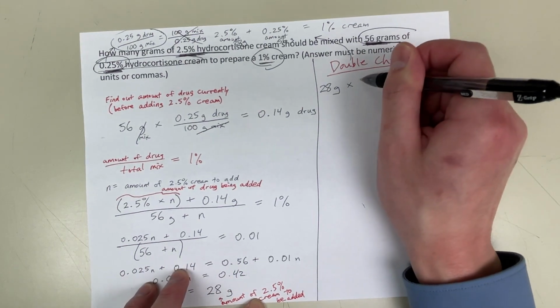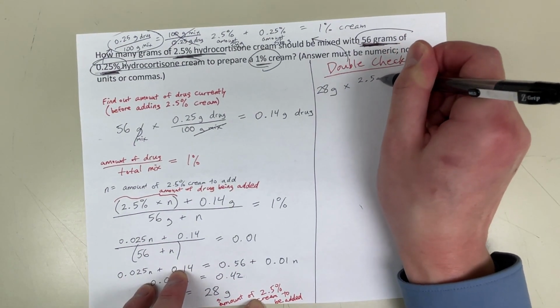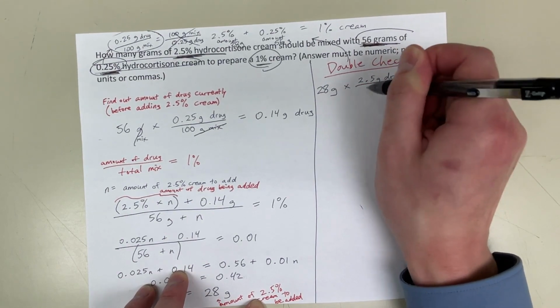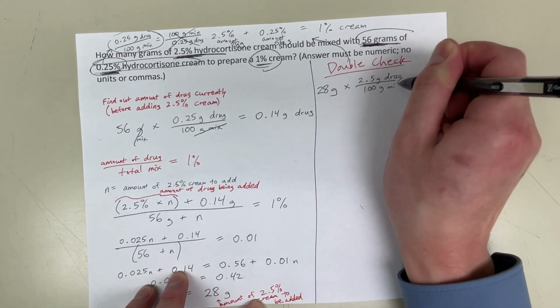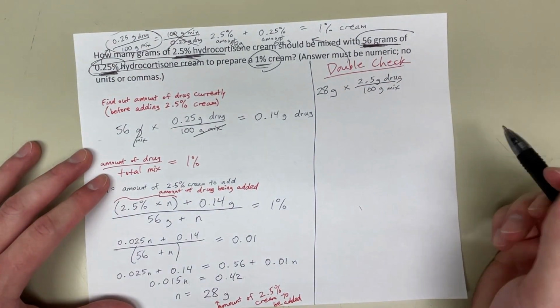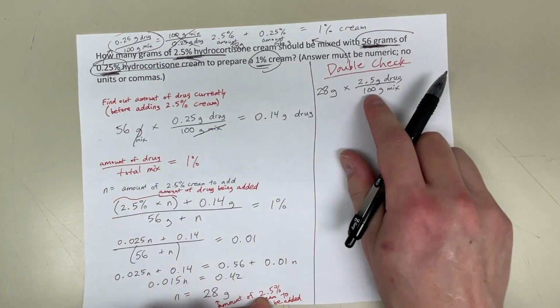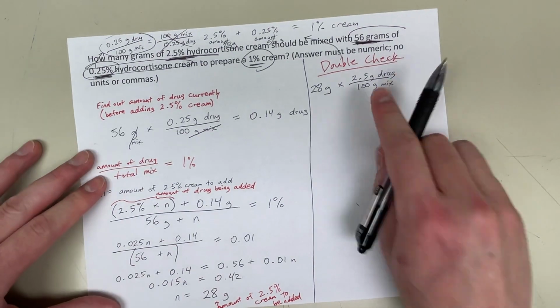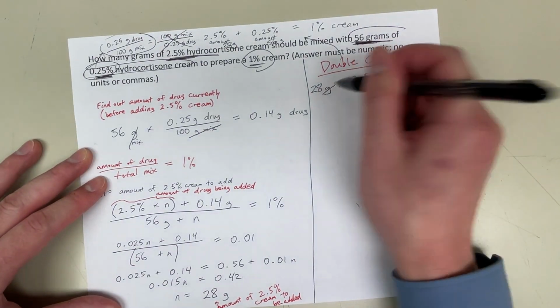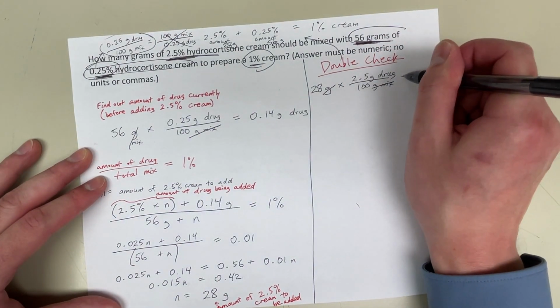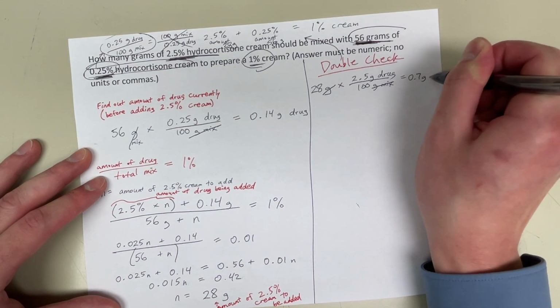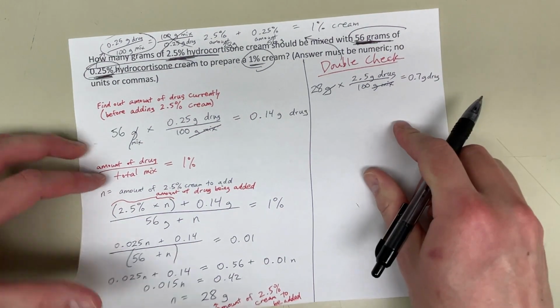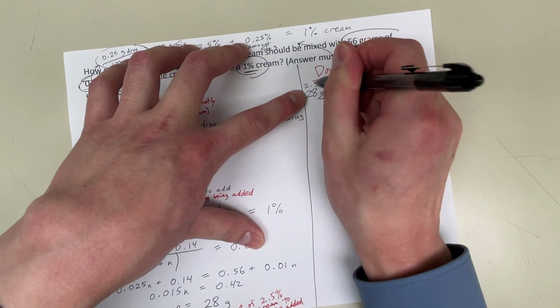I multiply it by 2.5 grams of drug divided by 100 grams of mix, because I just converted 2.5% to this. The grams of mix cancel out the 28 grams of mix. So that equals 0.7 grams of drug from the 2.5%.